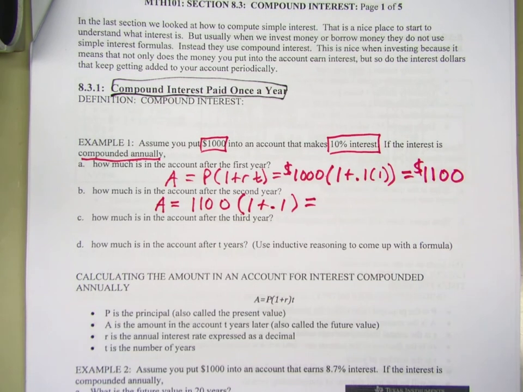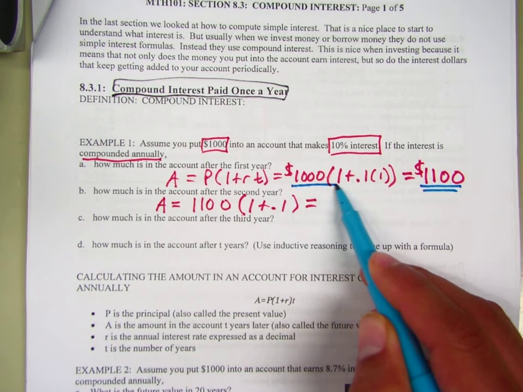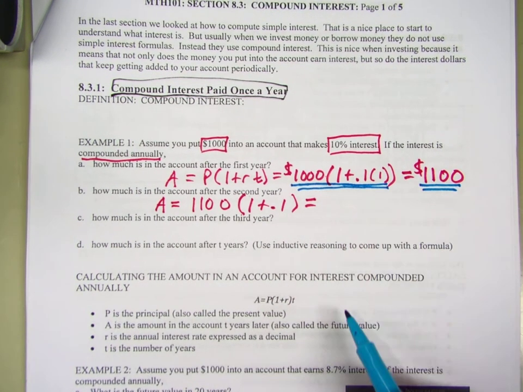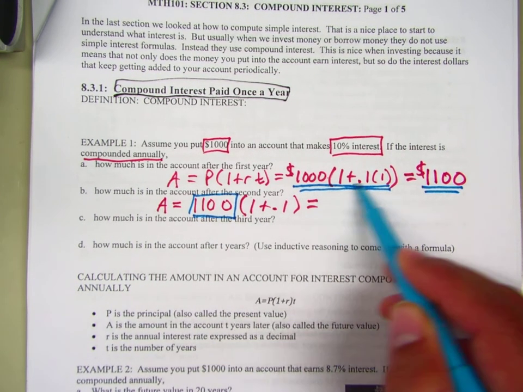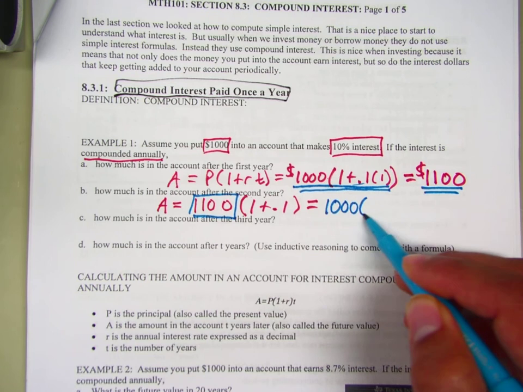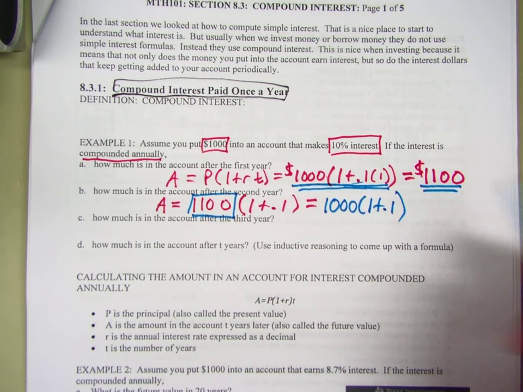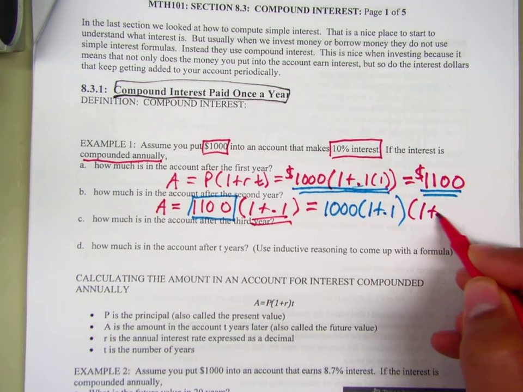And just so that we can see the pattern and you can see where the formula comes from, this 1,100 was calculated from this formula, right? So I'm going to substitute 1,100 with what I actually did to calculate it, which was 1,000 times 1 plus 0.1. And now I still have this extra 1 plus 0.1.